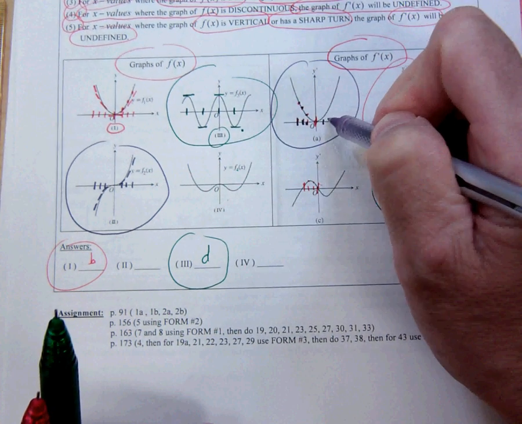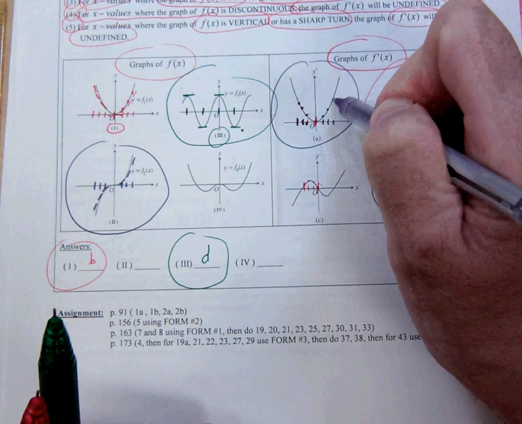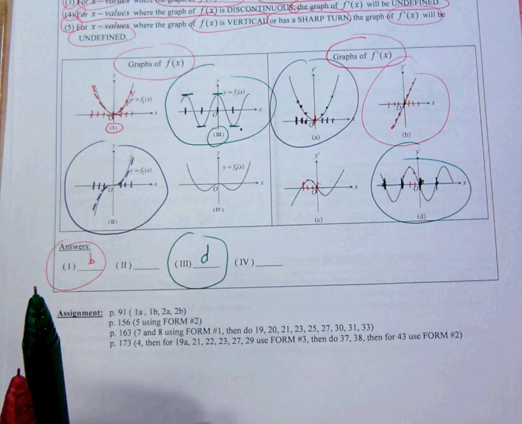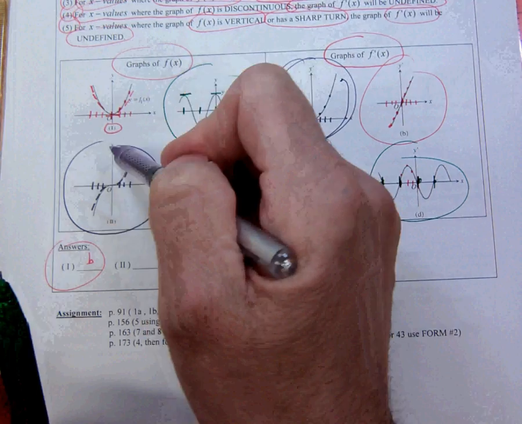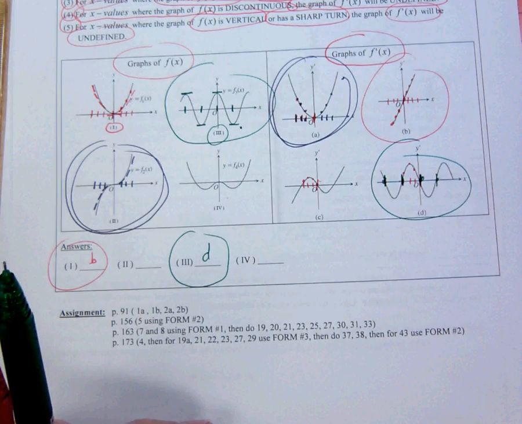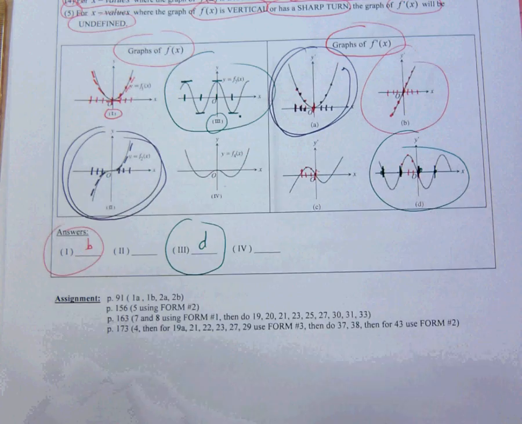You see how at these 3 x values here, these y values are positive? Same thing at these 3 x values here. Aren't these y values all positive? Aren't they? Because the y values here are the slopes from here. See how they match? Do you agree that's A?